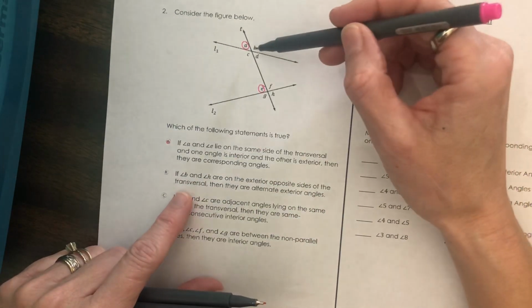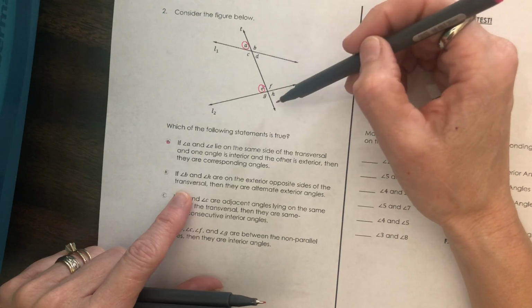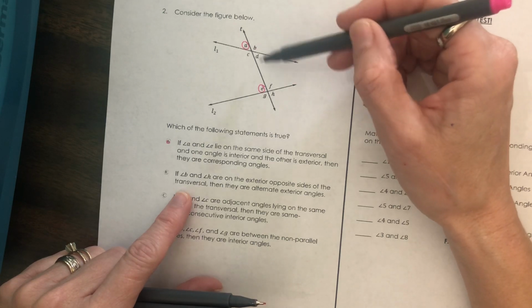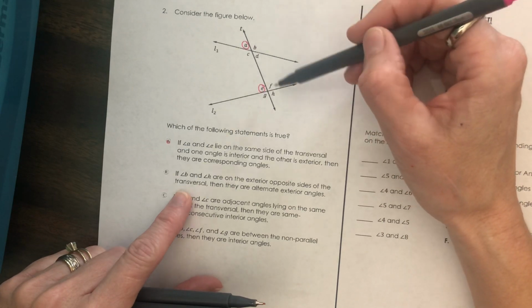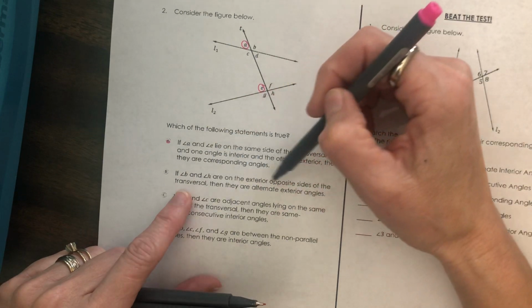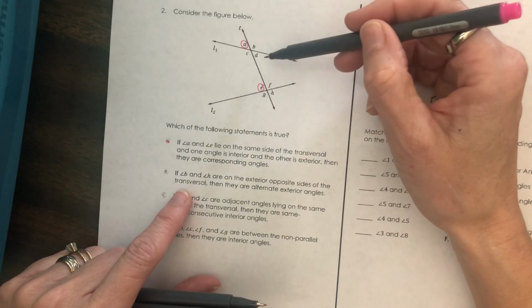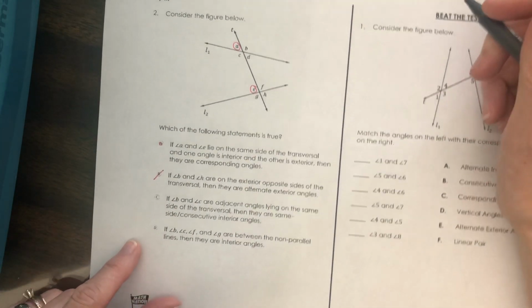If B and H are on the exterior opposite sides of the transversal. Okay, well, first of all, B and H are not on opposite sides of the transversal, are they? They're on the same side of that transversal right there. So this is already having some problems. They're alternate exterior, they're not alternating, right? They're exterior angles, but they're not alternating sides. This is definitely not an answer.